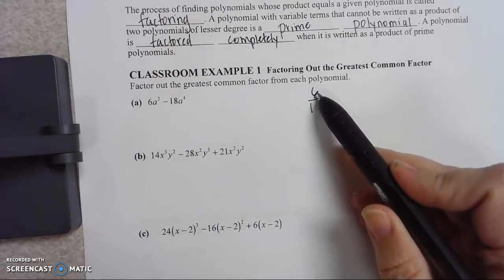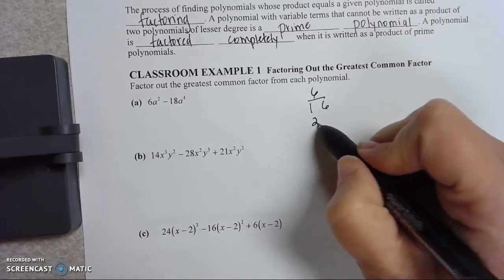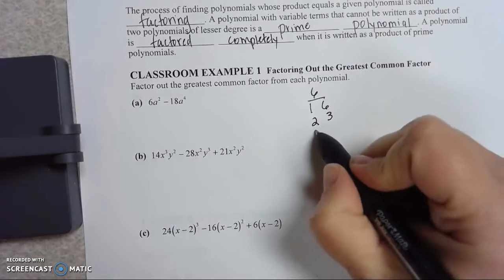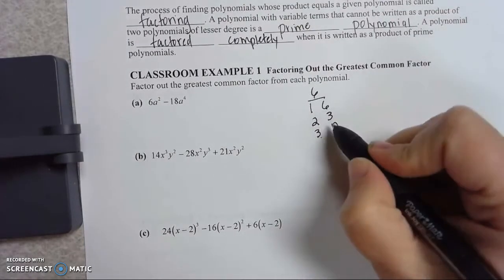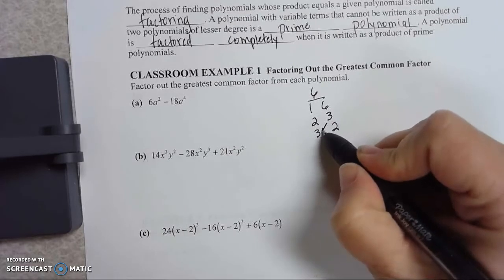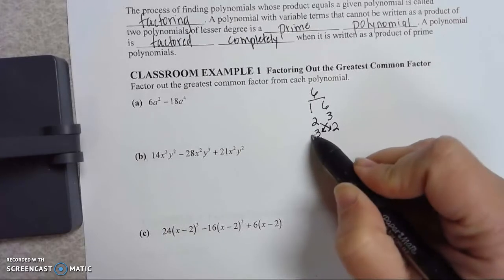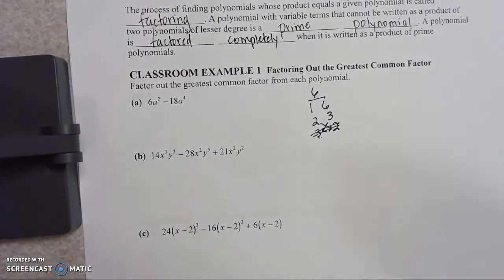So 1 times 6 makes 6. The next number up from 1 is 2: 2 times 3. The next number up from 2 is 3: 3 times 2 makes 6. And notice here the factors start to repeat. That tells me I have listed all the factors: 1 and 6, and 2 and 3.